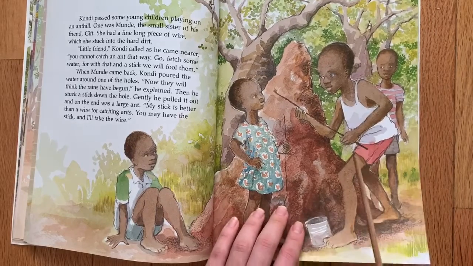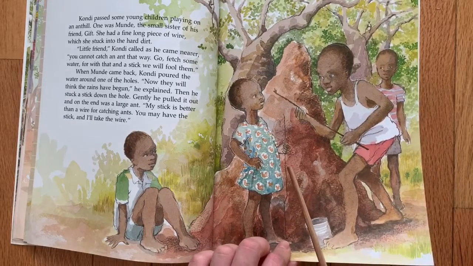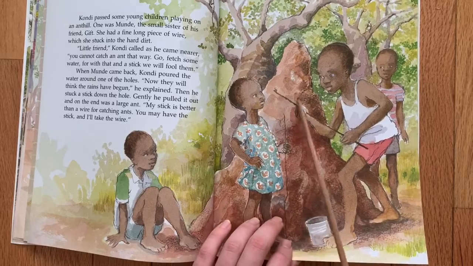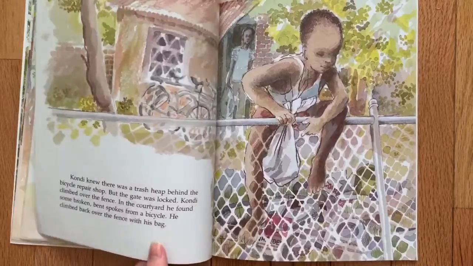So what did he do in order to get more wire here? He showed her how to get ants with a stick, and they traded again.